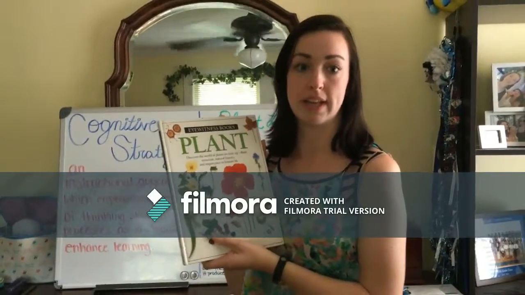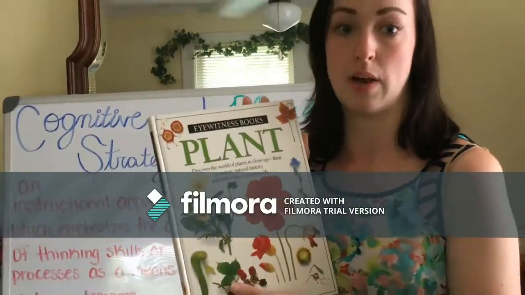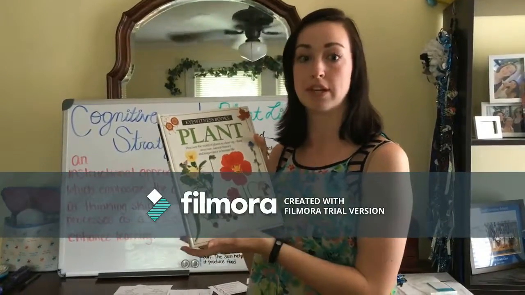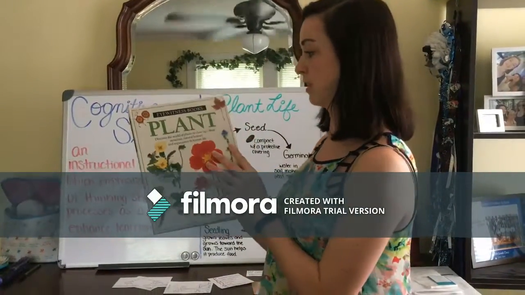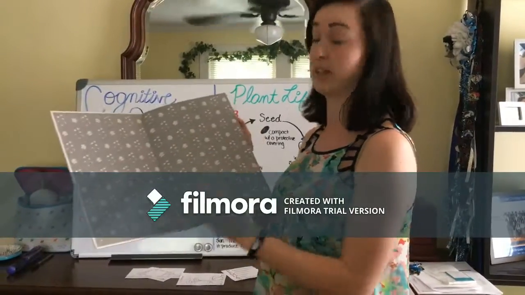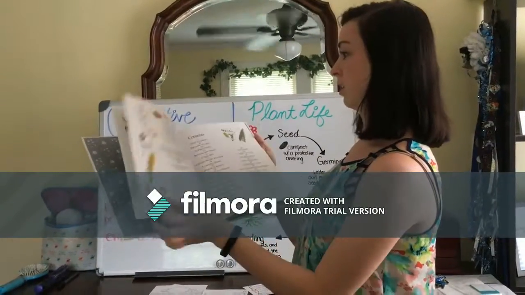I simply chose the plant life cycle, so I would ask the students first what they know about plants and flowers and how they live. As I start reading through the parts of the book, I point out pictures and explain what they are. So for instance, this is all about plants, different types of plants, flowers, even insects. So we'll start with the beginning of the book.